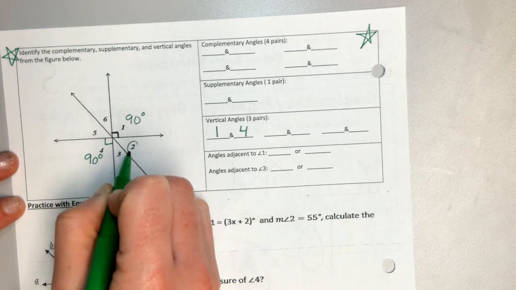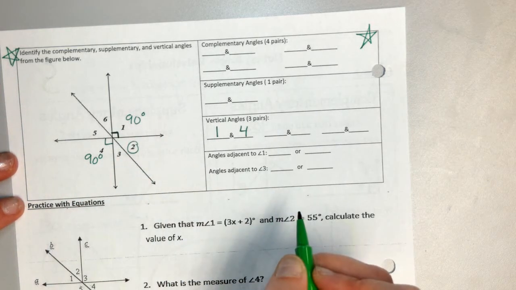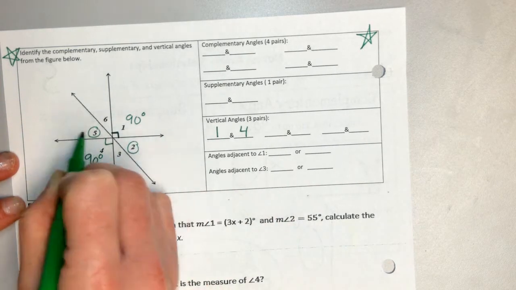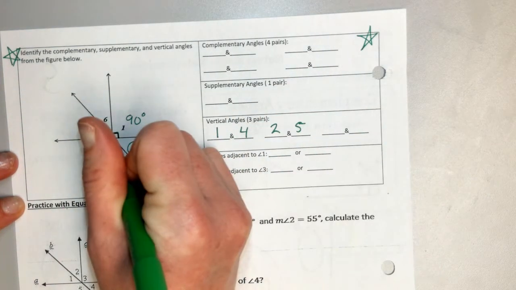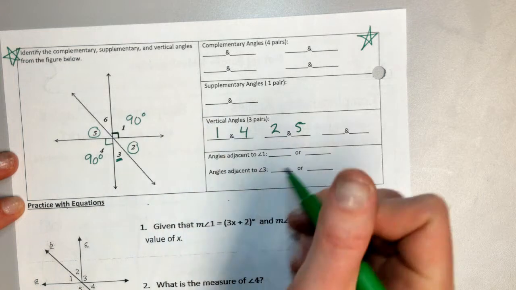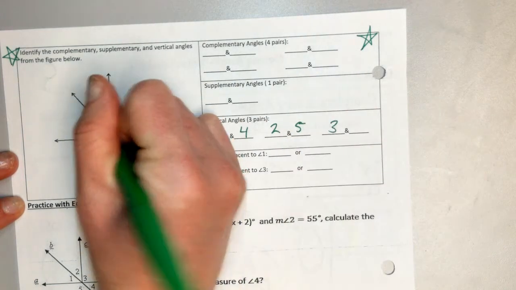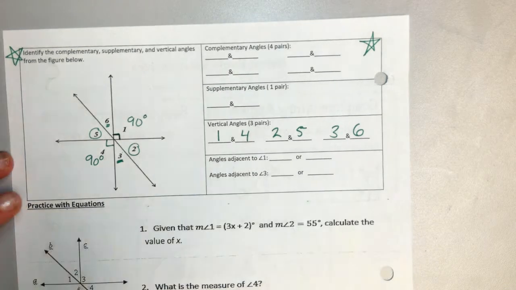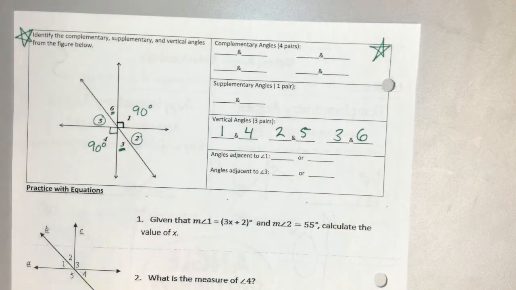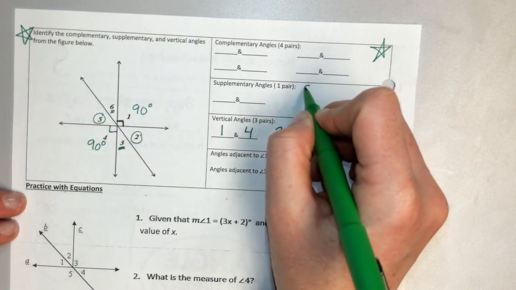What's across from angle 2? 5. 2 and 5 are directly across from each other. And what's across from angle 3? 6. Good. Okay. Supplementary angles are 2 angles, not 3 or 4 or 5, but 2 angles that add up to how much? 180. Okay.